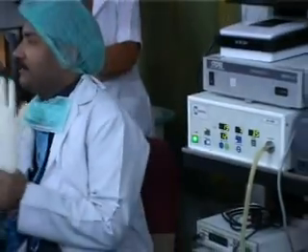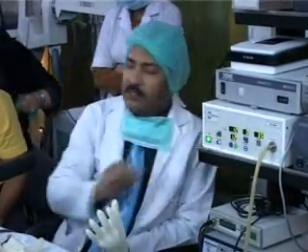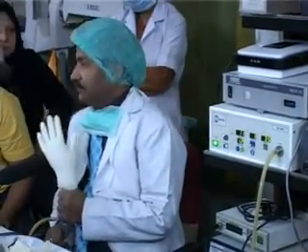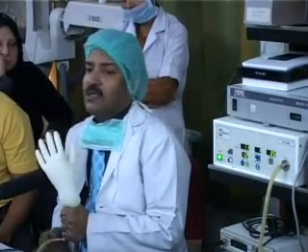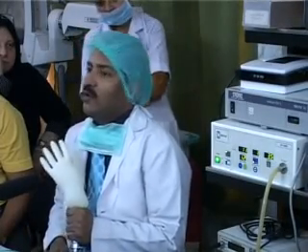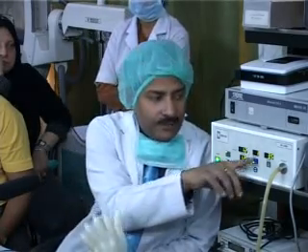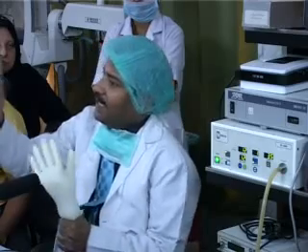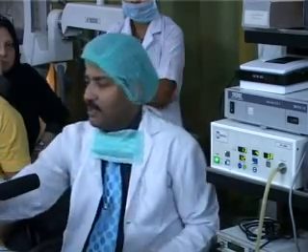So when your cannula is in, you should put your insufflator to 0 to max. What does 0 to max mean? 0 to max means that if it is required, the flow rate will be maximum, and if it is not required, the flow rate will be 0. And automatically the insufflator will decide. You don't have to worry about it. I will show you here.